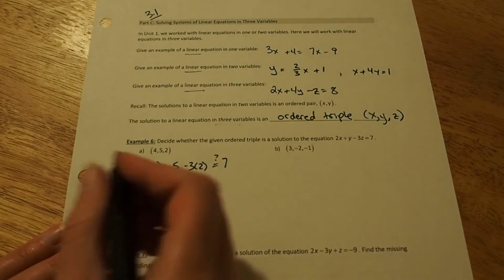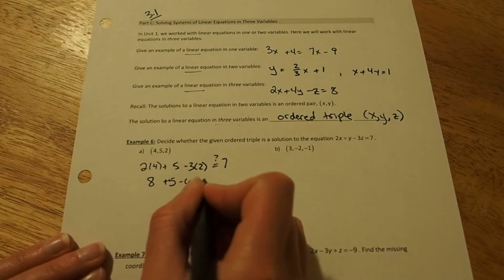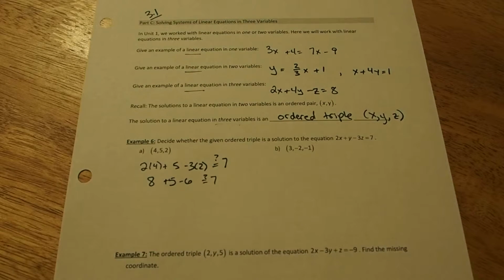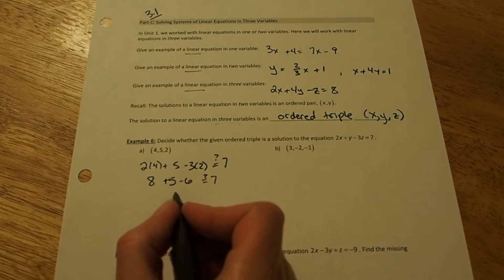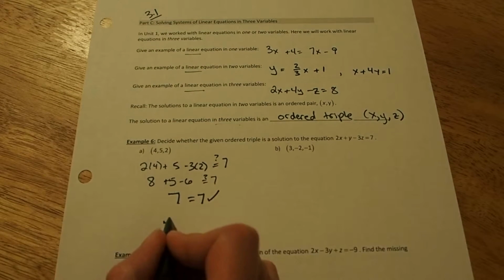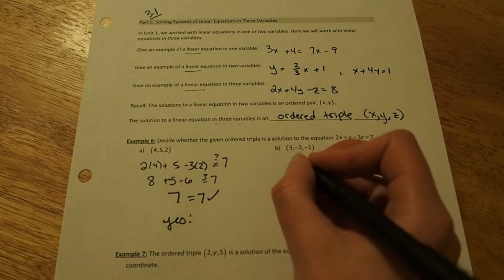So first, 2 times 4, that's 8. So 8 plus 5 minus 6. Is this equal to 7? 8 plus 5 is 13. 13 minus 6 is 7. So the answer to the first one is yes. The first ordered triple is a solution to the equation. Let's check the other one as well.